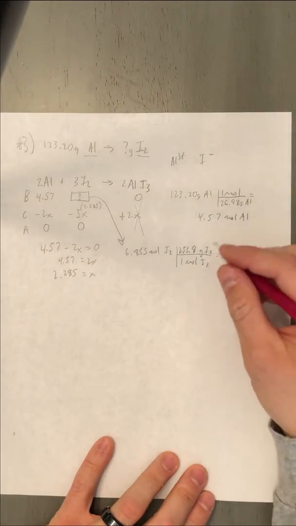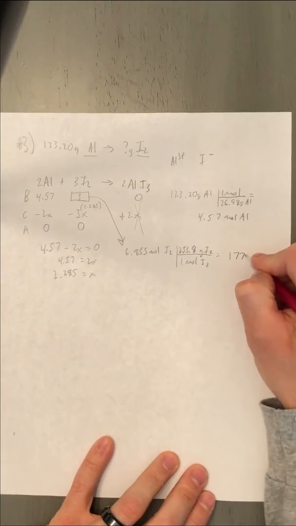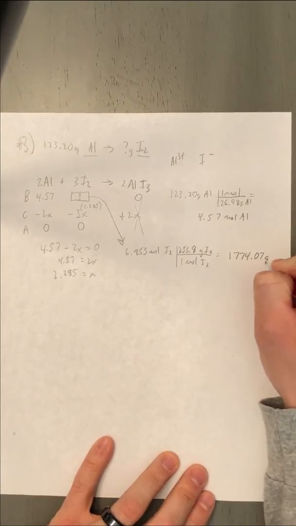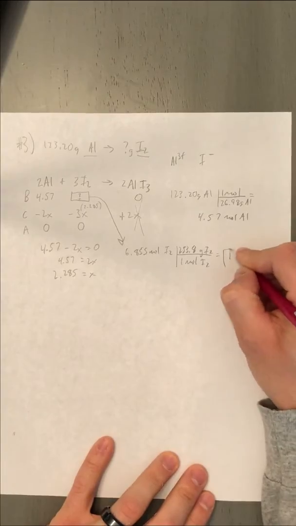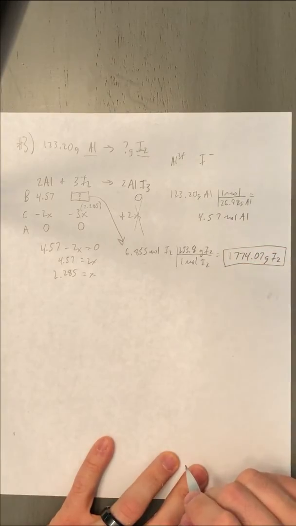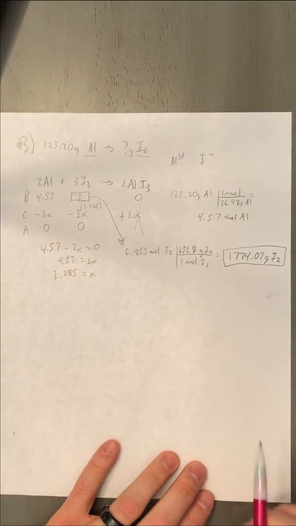And we're getting a really big number, 1774.07 grams of I2. And so that's the answer to 3. All right, now, so let's look at the next question, number 4 on that worksheet.